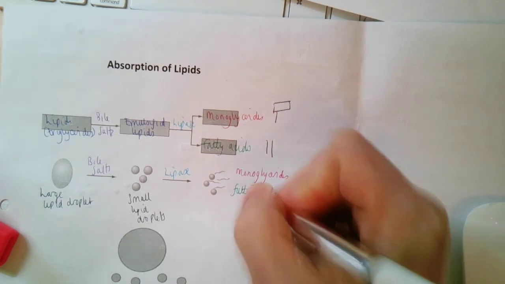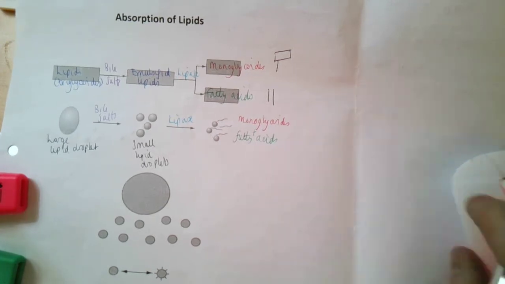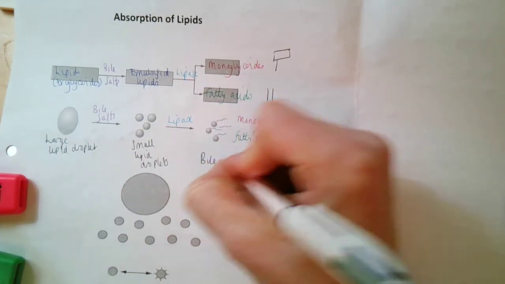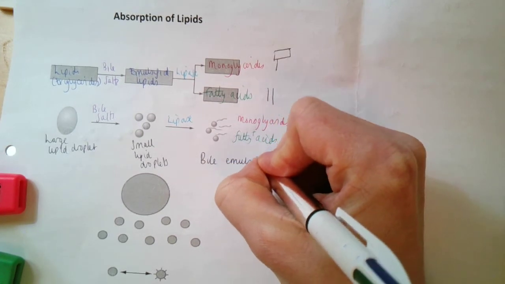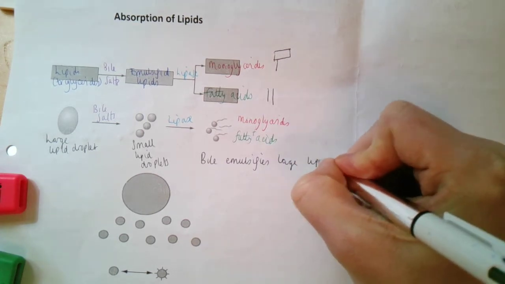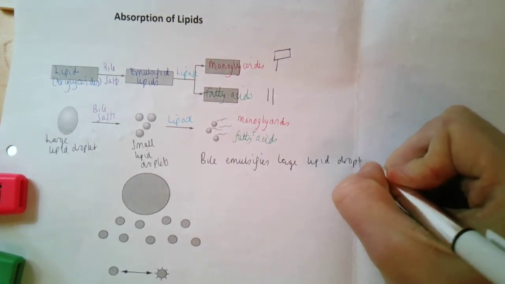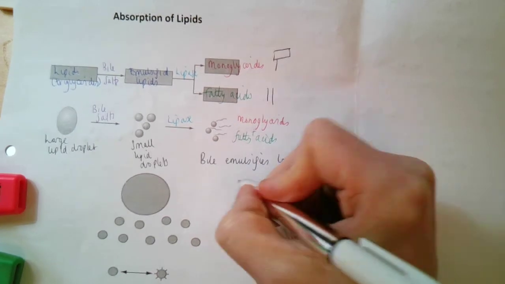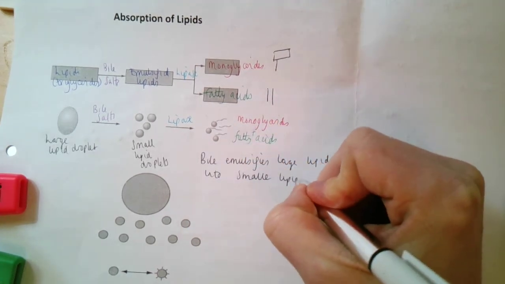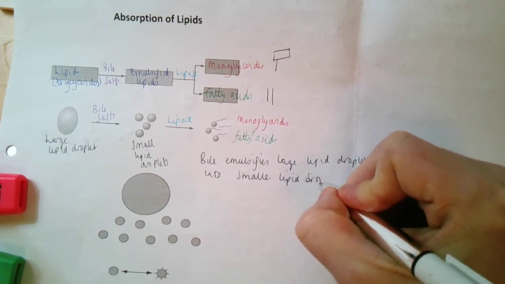So now if we practice writing that out in sentences, so we can see why we're doing that. So now we've got the reasoning behind that. So bile emulsifies, that's a nice key word there, large lipid droplets into smaller lipid droplets.